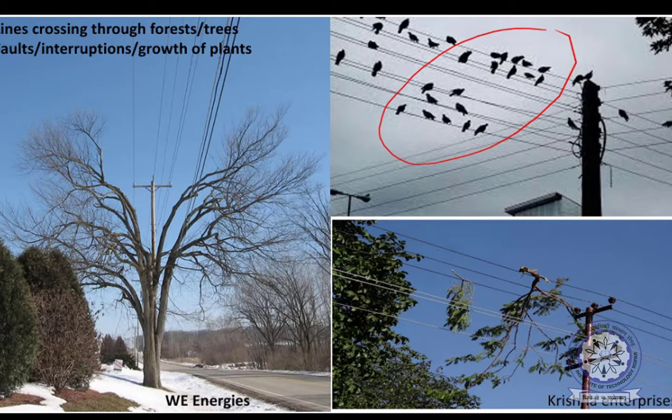So they find it very comfortable to sit on this, but they do not know that it is dangerous. You can also see here some tree branches falling on the line. This may also result in failure or breakdown or temporary interruptions of lines.